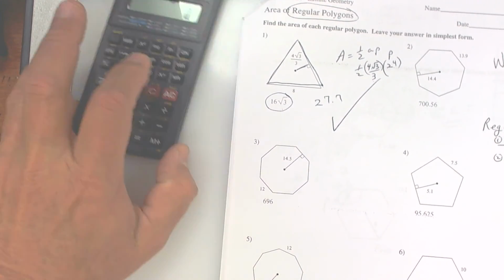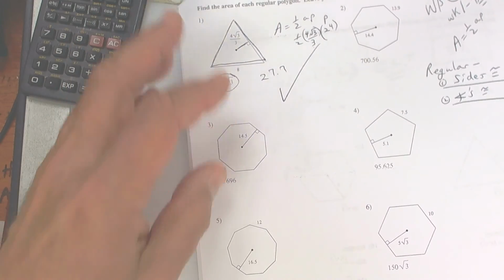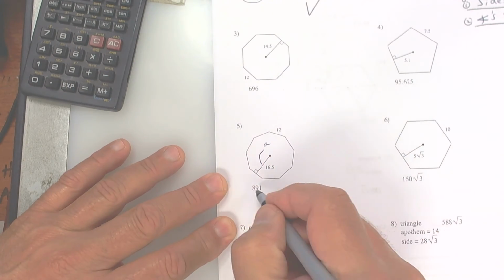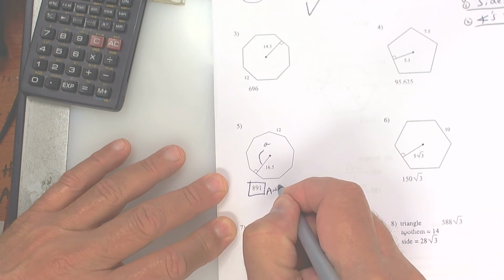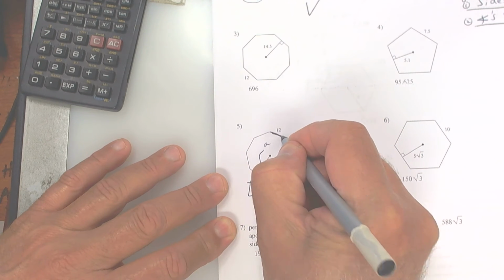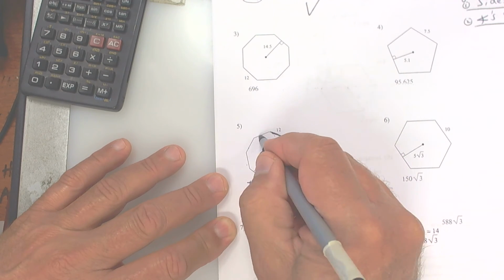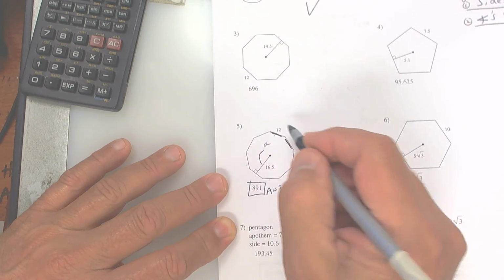So the front side is like that. It's not too hard. They give you the apothem. Like for this one, this is your apothem. This is the answer. And here's the side. So you're going to multiply 12 times 9, counting the sides 1, 2, 3, 4, 5, 6, 7, 8, 9. 12 times 9 is going to give you the perimeter.